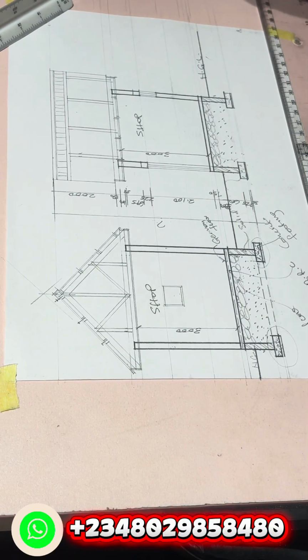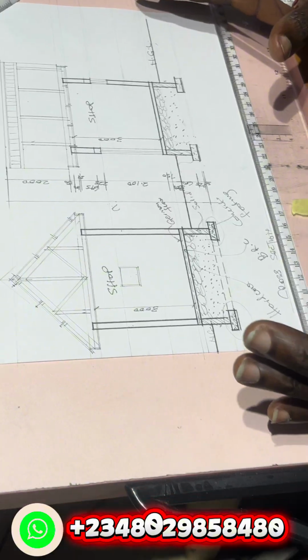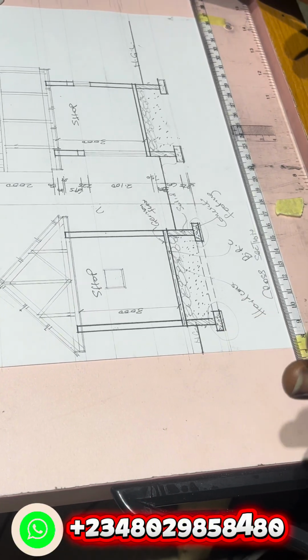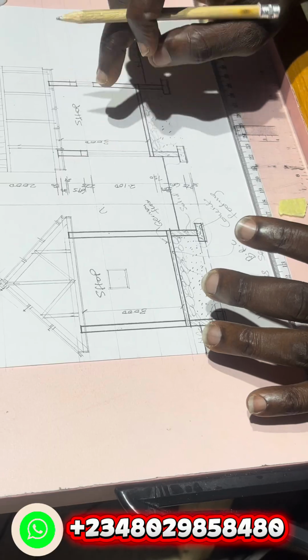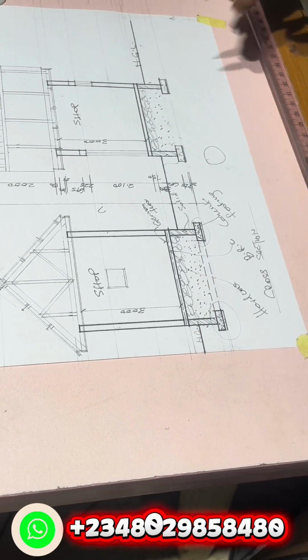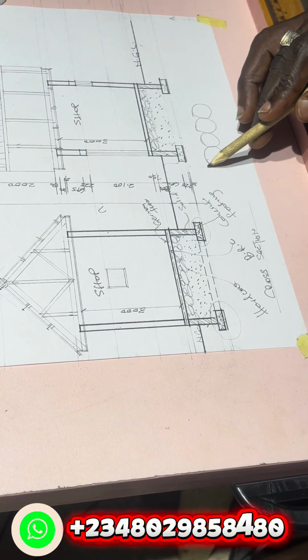So this is the end of the video for the one single shop project. We are starting another project of doing 4 shops. This is just one shop. We are doing 4 shops now to be 1, 2, 3, 4. This is the result.